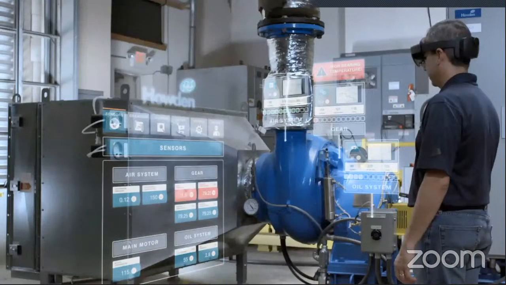Next one is by Howden. Again, I was making mention of this particular customer. Now here he is using HoloLens 2. So here you can see a virtual interface also coming in front of him. This complete is a virtual interface. He's interacting with that for a maintenance and operations related experience.